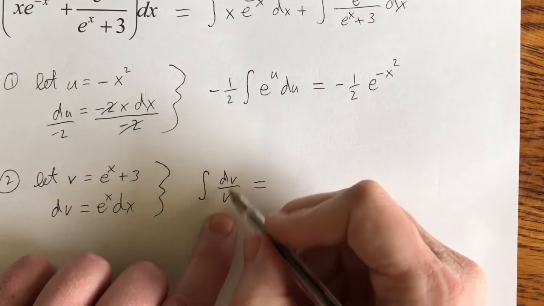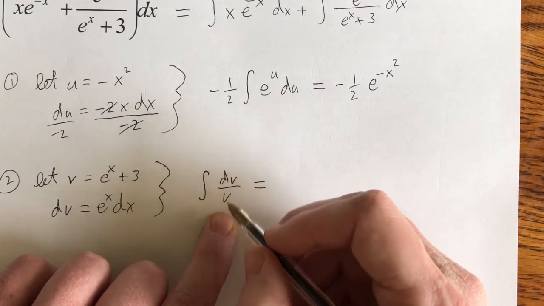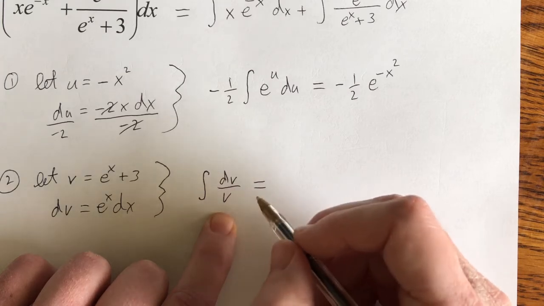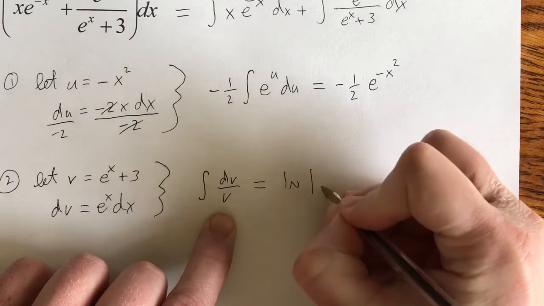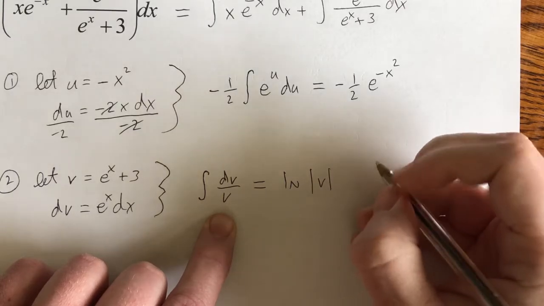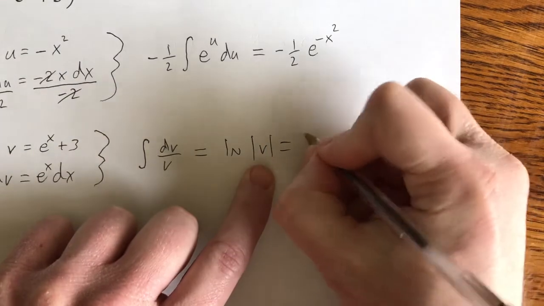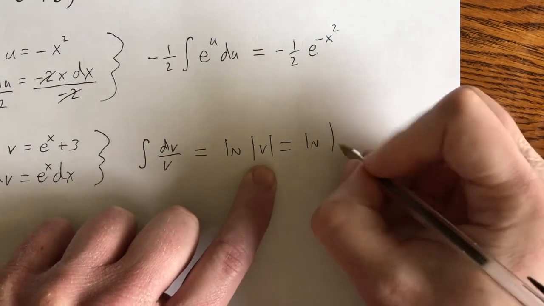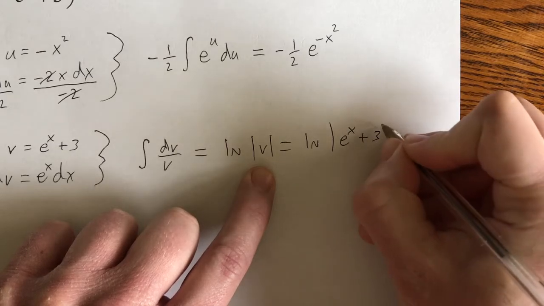The integral of dv over v is the same as the integral of 1 over v dv, which will result in the natural logarithm of the absolute value of v. In this case, v is equal to e to the x plus 3.